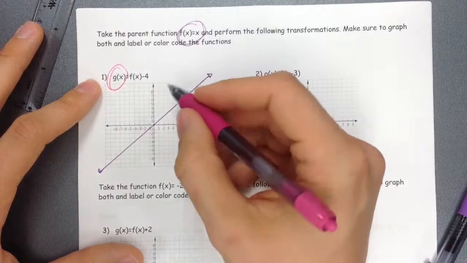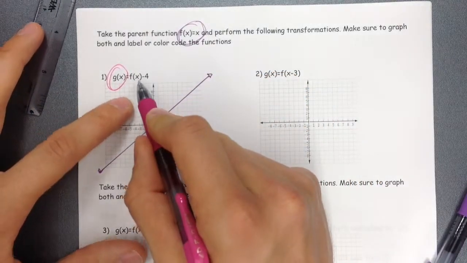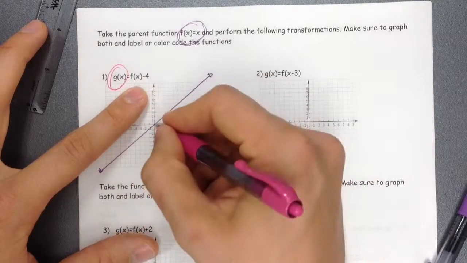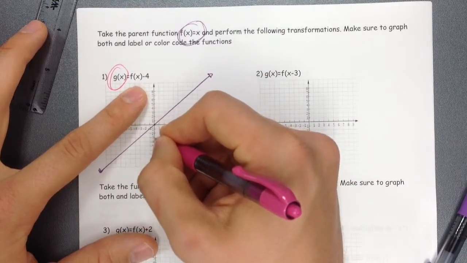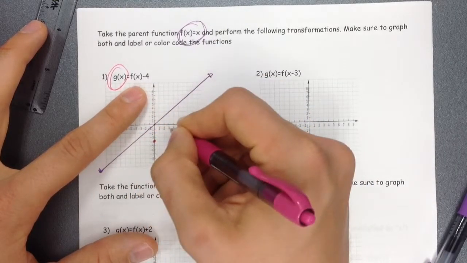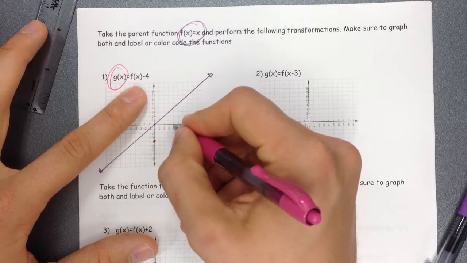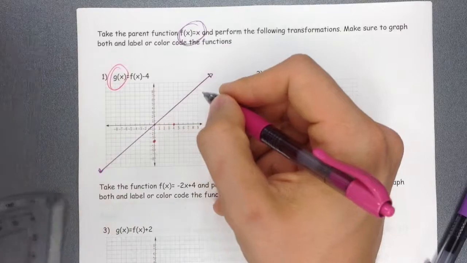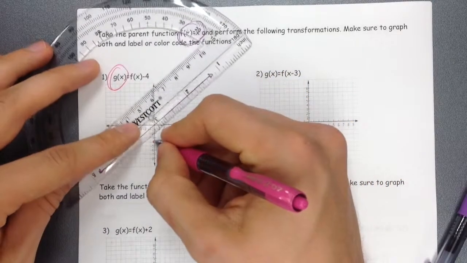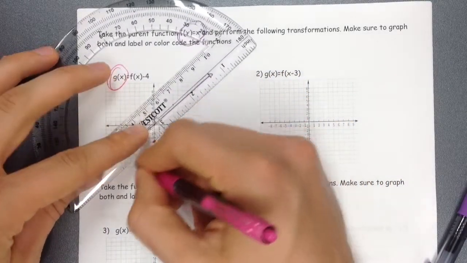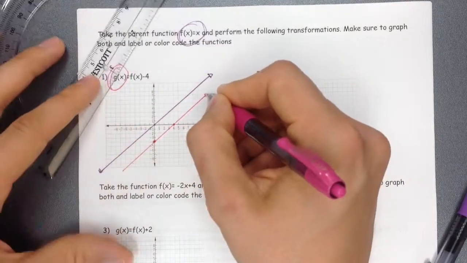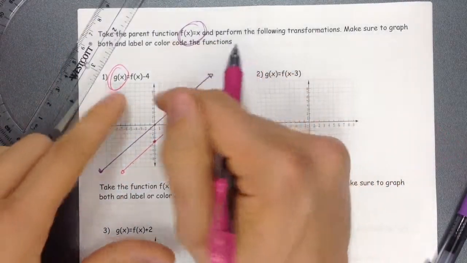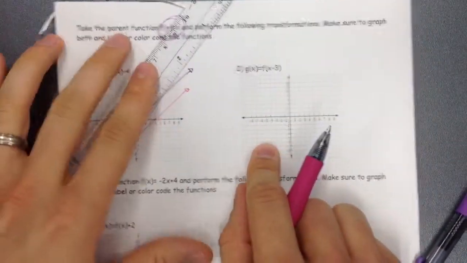Really easy to see. We're going to take our function f of x and we're going to shift it down 4 units. So I'm going to take my y-intercept, I'm going to shift it down 4 units. I know I've still got a slope of 1 over 1, but you can also take any of these points and shift it down 4 units. This is my new function. It's called g of x, and it's 4 units lower than my function f of x.